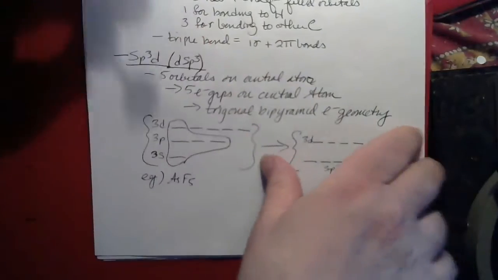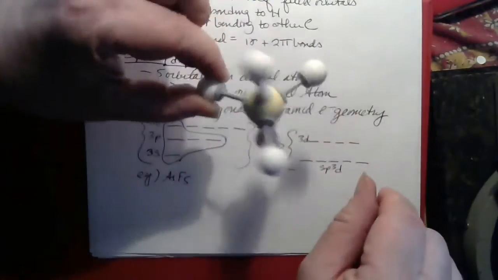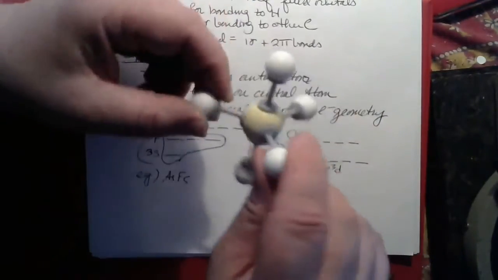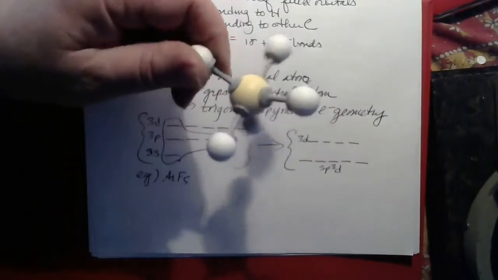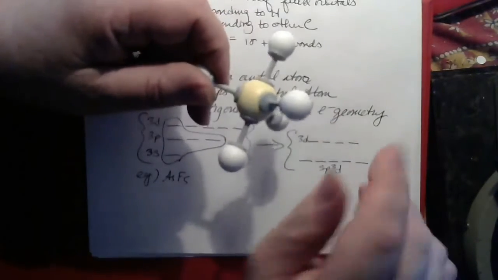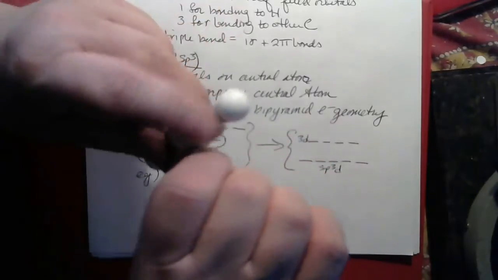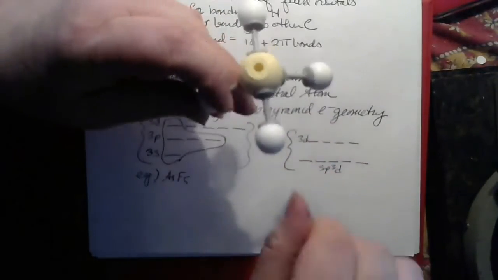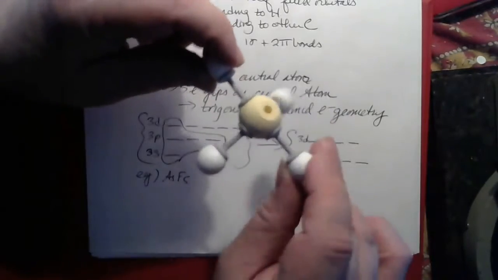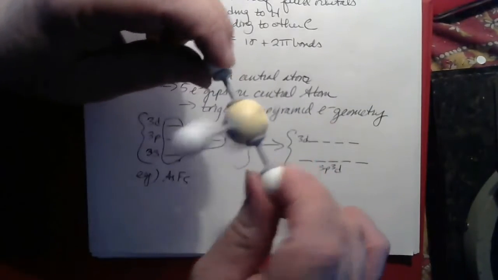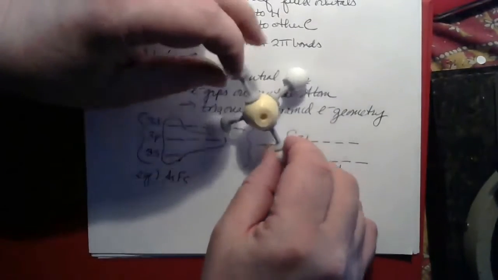Now, keep in mind that when we say trigonal bipyramid, we're talking about the electron geometry. If there are no lone pairs on the central atom, then the molecular geometry is also trigonal bipyramid. But there could be a lone pair on the central atom, and you would still have trigonal bipyramid electron geometry, but the molecular geometry would be known as the seesaw, remember, because it goes like that.